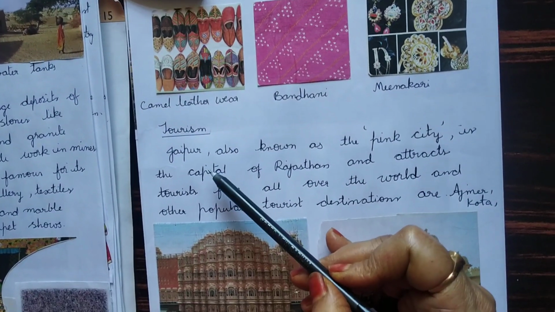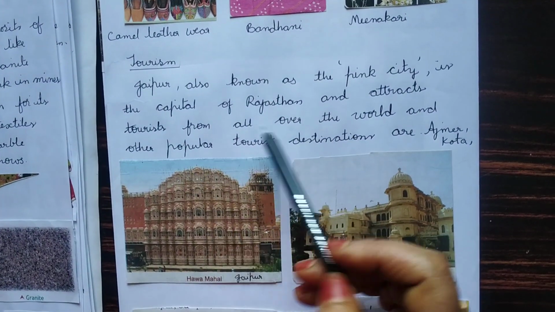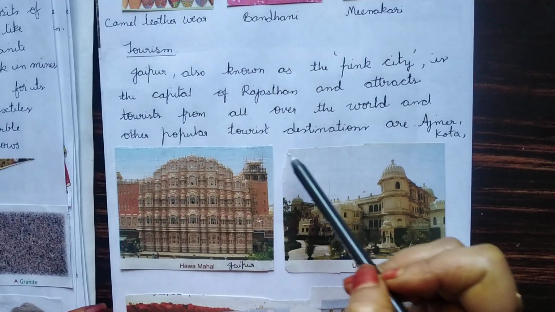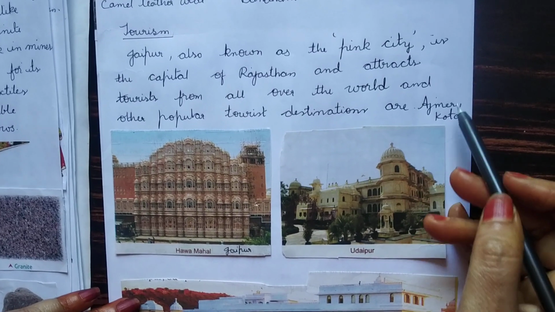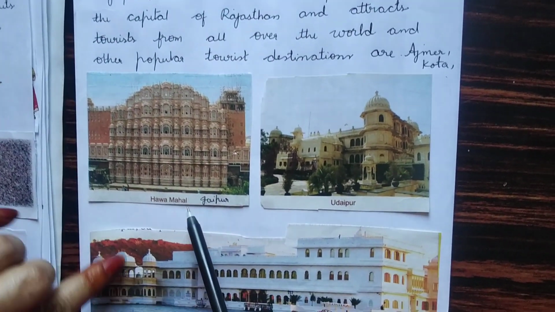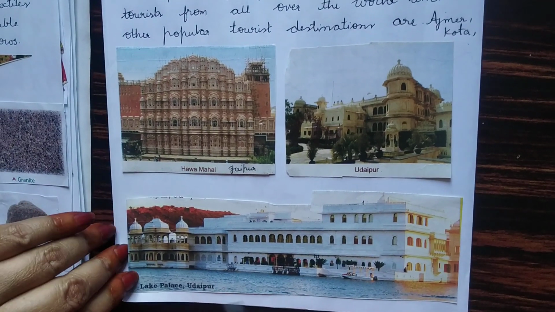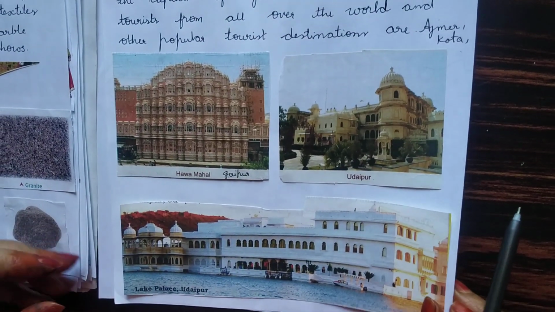Coming to the tourism. Jaipur, also known as the Pink City, is the capital of Rajasthan and attracts tourists from all over the world, and other popular tourist destinations are Ajmer and Kota. Here you can see Hawa Mahal, Jaipur, and Lake Palace in Udaipur. You can see beautiful tourist destination places, children.